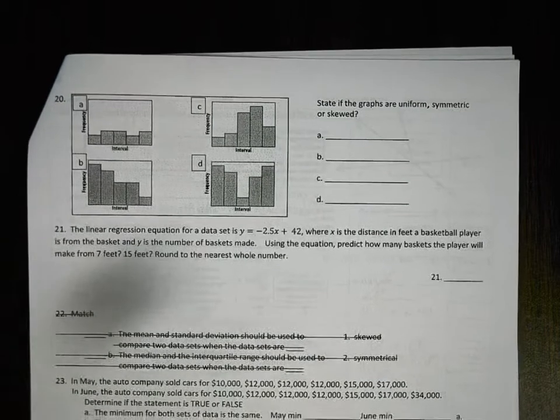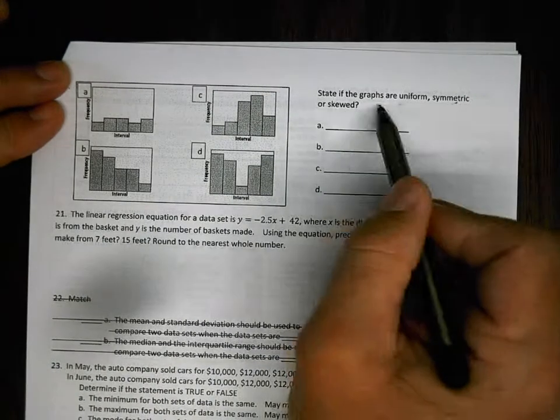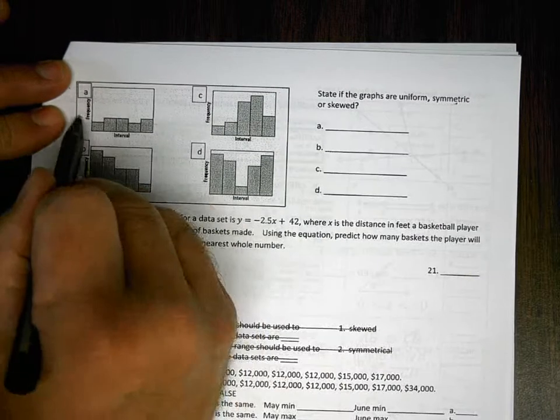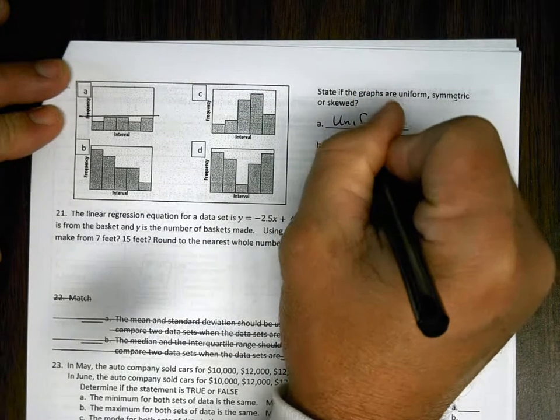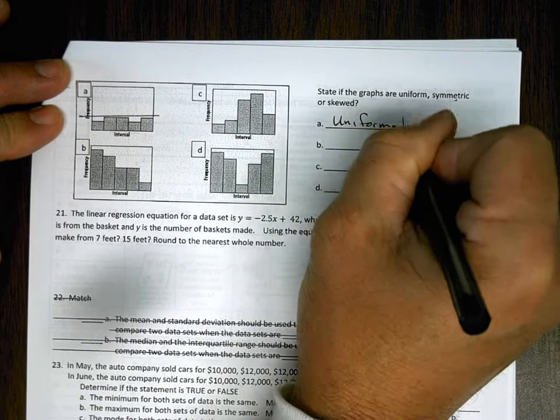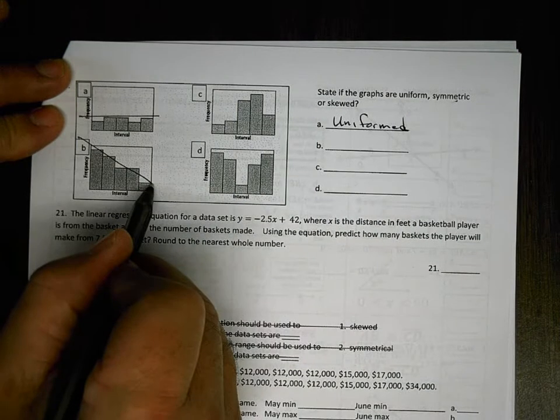All right, almost done with these first two units. State if the graph is uniform, symmetric, or skewed. All right, uniform, we're looking for flat across the top. That is definitely uniform. Okay, B right here, that is definitely skewed to one side.